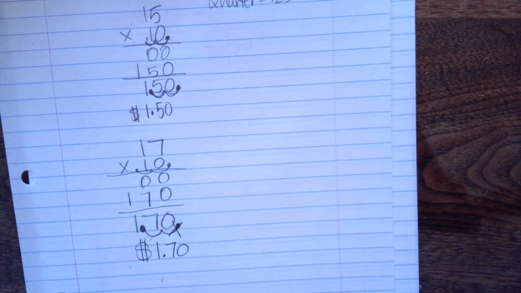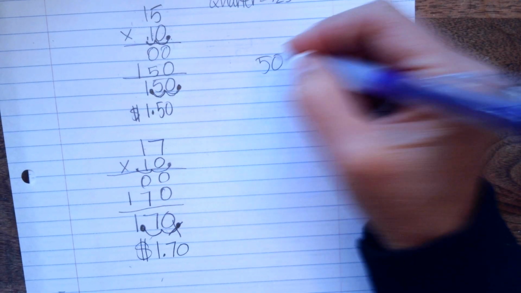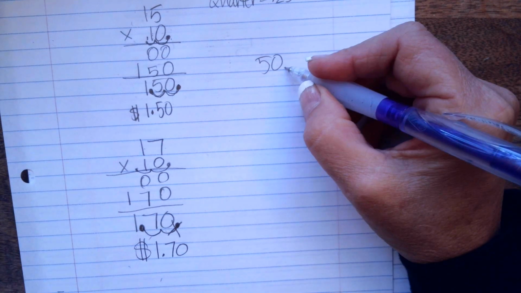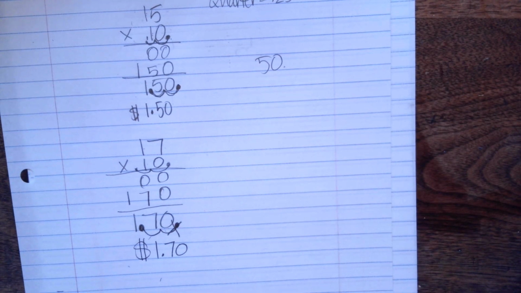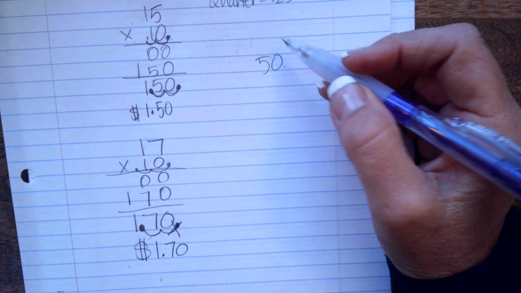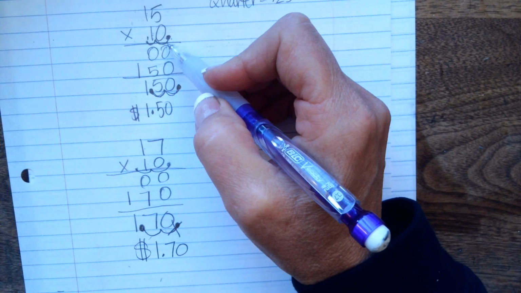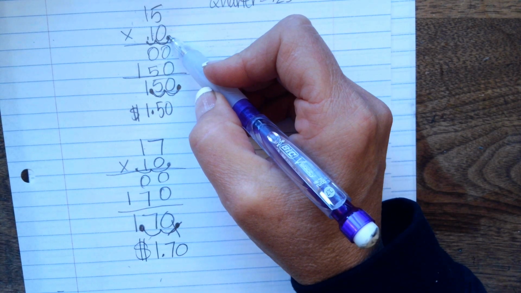So what it means is every time you have a number, like say the number 50, there is an imaginary decimal. We just don't write it. When you're dealing with multiplying of decimals, this is how you do it. So when you're multiplying decimals, these decimals do count.